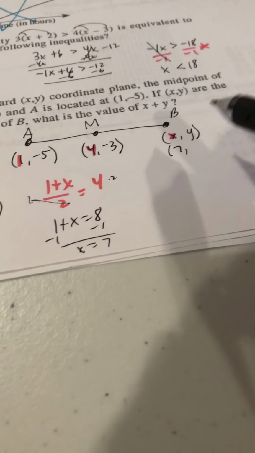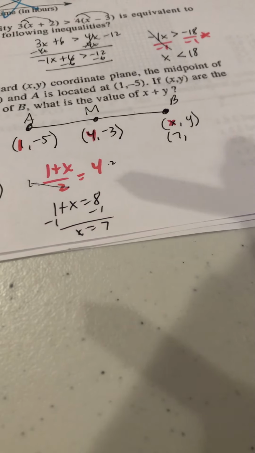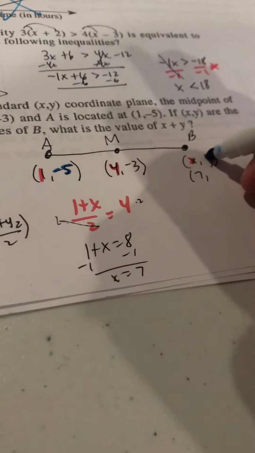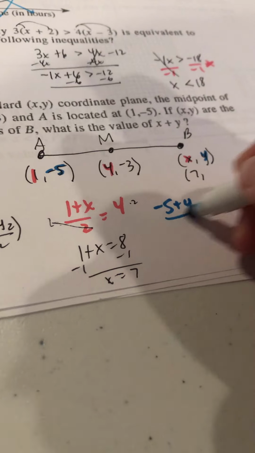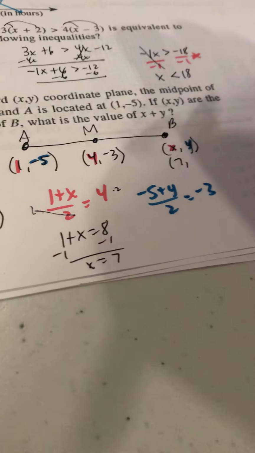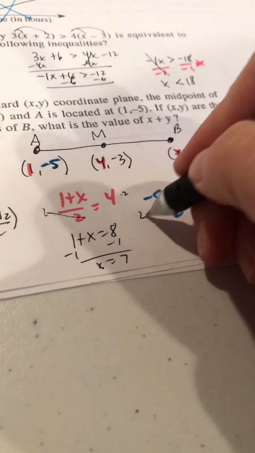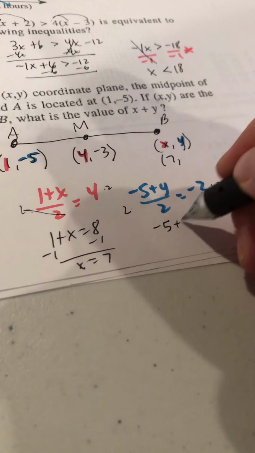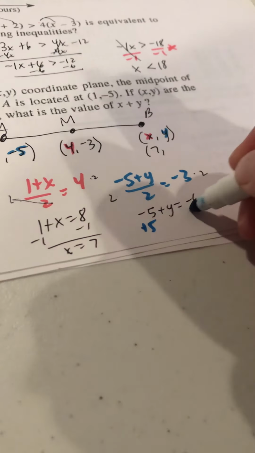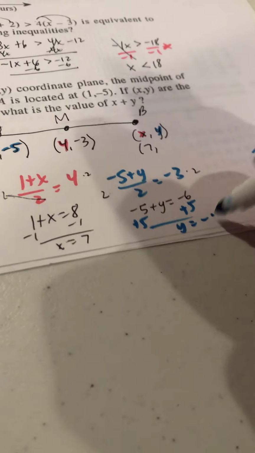And let me give you a second to try the y if you'd like. Okay, so hopefully you did. We've got (negative 5 plus y) over 2 is supposed to equal negative 3 according to that midpoint. So again, if I multiply by 2, I get negative 5 plus y equals negative 6. And if I add 5, I get y equals negative 1.